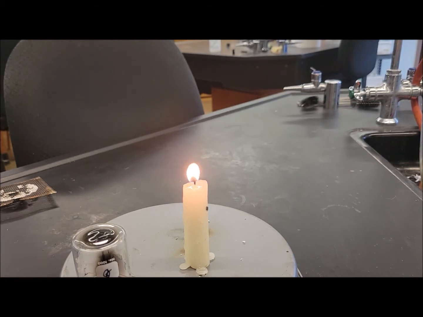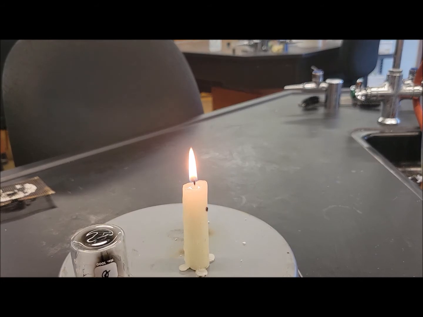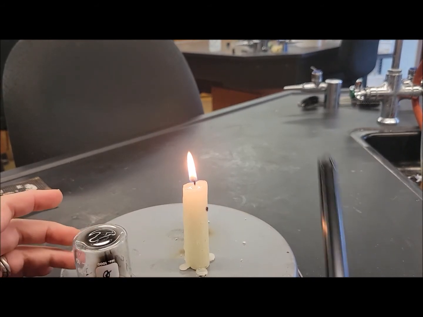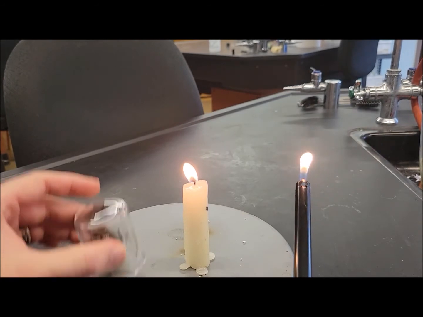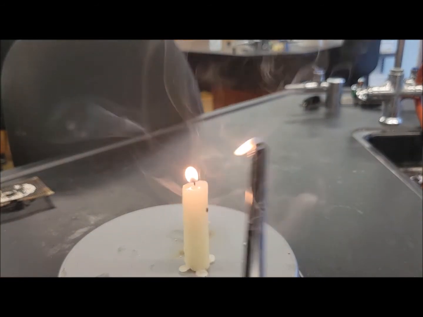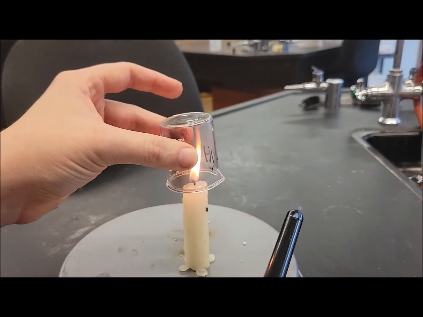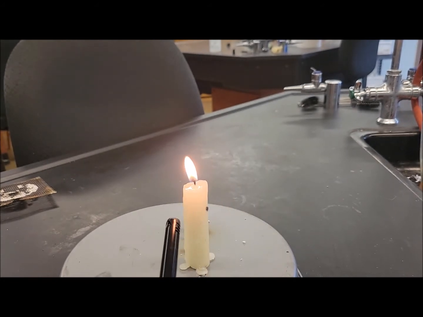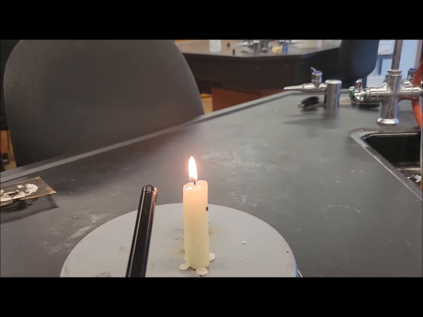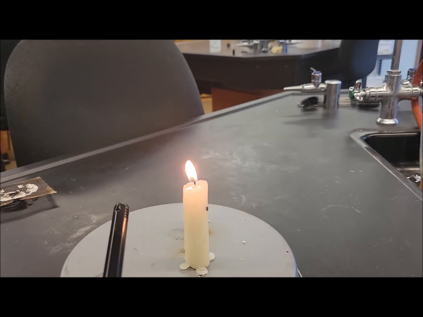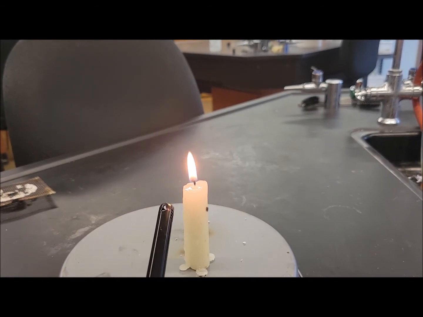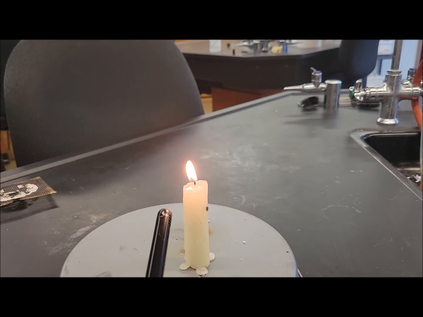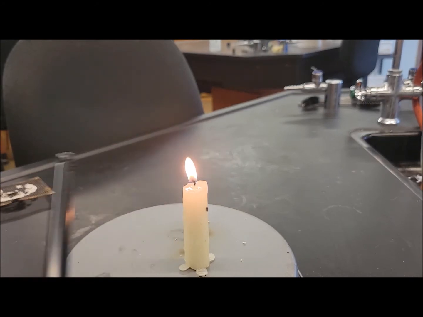There are many other different tricks you can do with the flame, but that's just one. Let's try this one more time. As this wax is melting, it's not actually the wick that is burning. The thing that's actually causing the heat and the flame is the wax itself, as it goes from liquid to gas, with liquid soaking up into that wick and turning into a gas that burns.